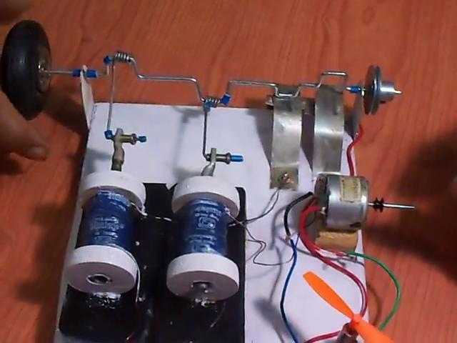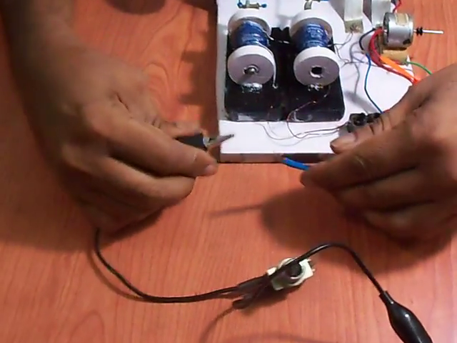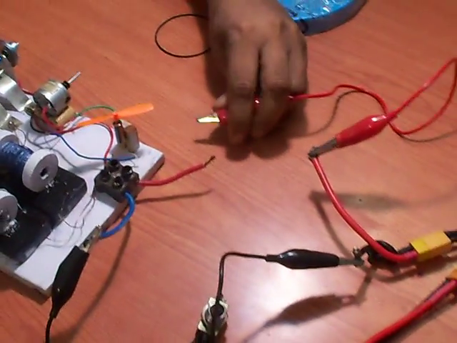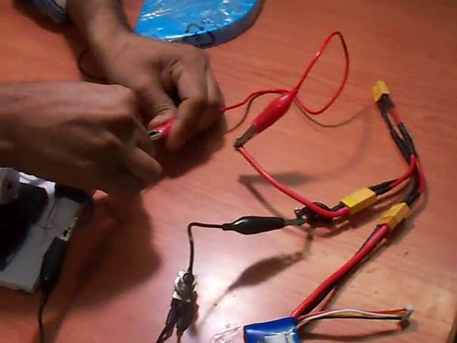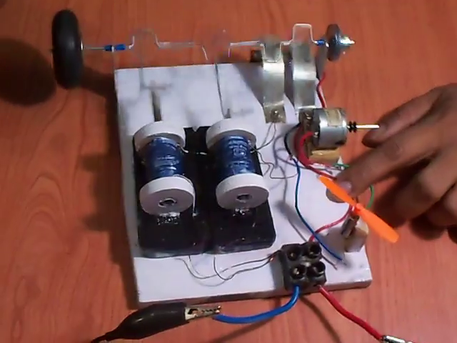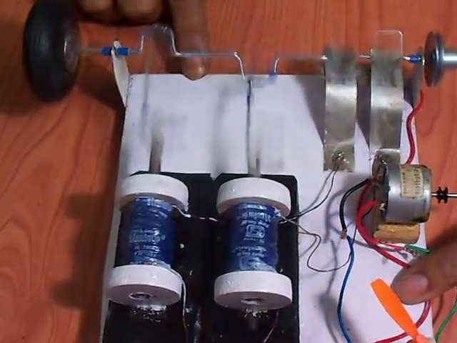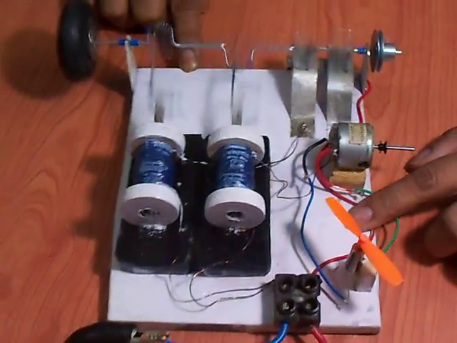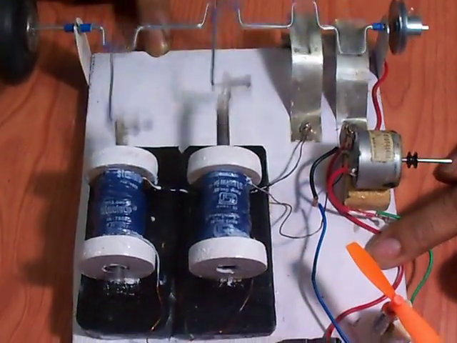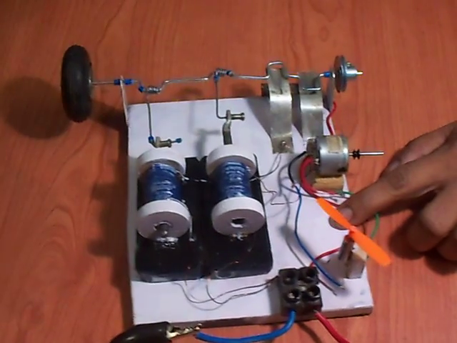So let us see. We will give the supply to this solenoid coil, and let us see how it functions. Now the negative terminal is connected to the negative side of this solenoid coil, and the positive one is connected to the positive side of this solenoid. So now you could see how it works. Let us stop it now. So now I stop this engine.